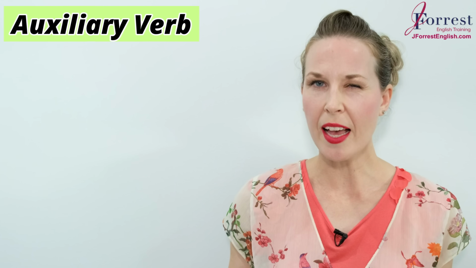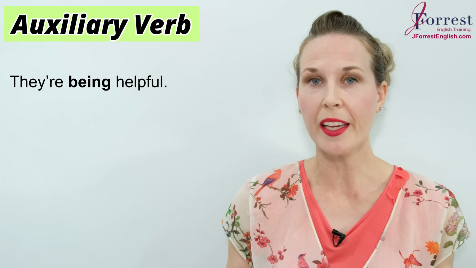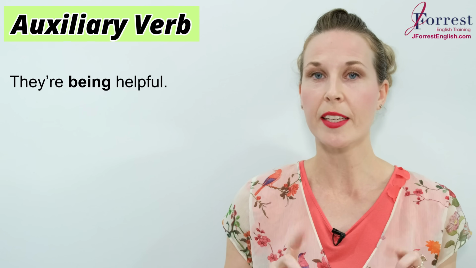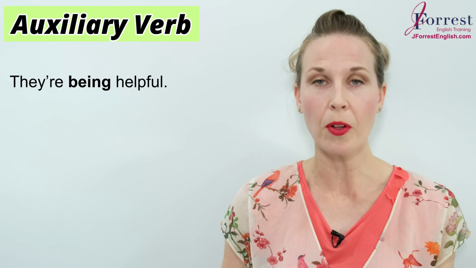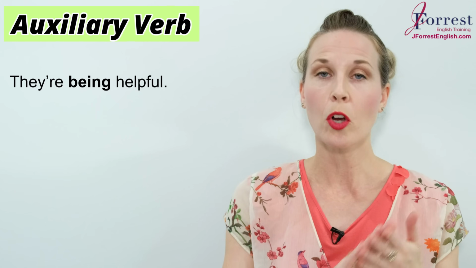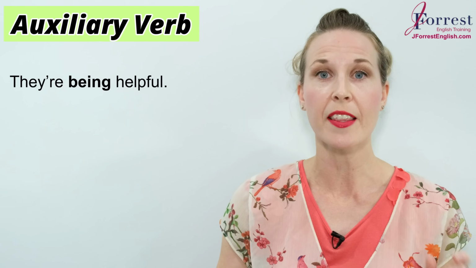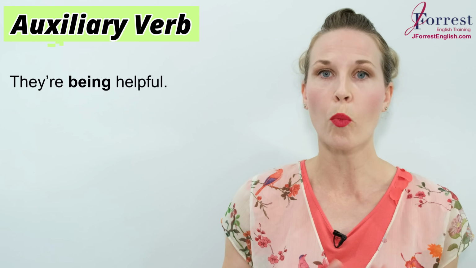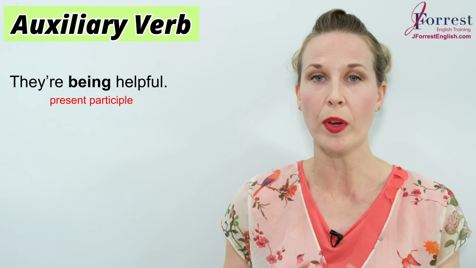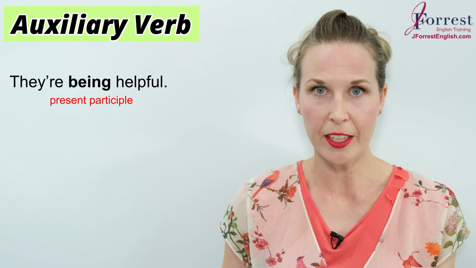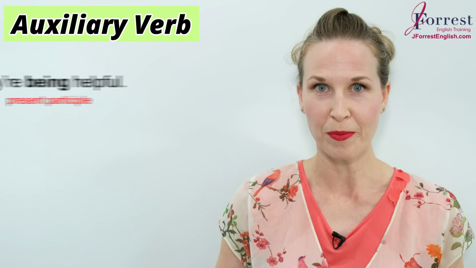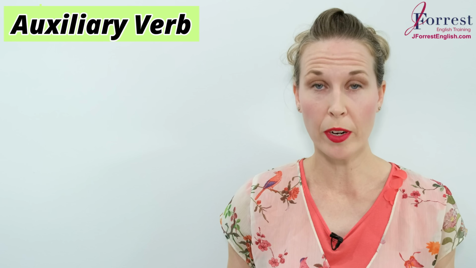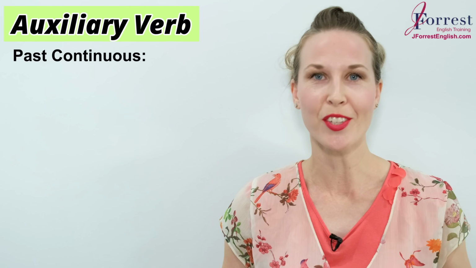Let's review that last example. They're being helpful. This is the present continuous. So we have our verb to be in the present simple as the auxiliary verb conjugated with the subject, they are, and then we have the present participle. So we have our verb be in the ing form, which is being. They're being helpful.